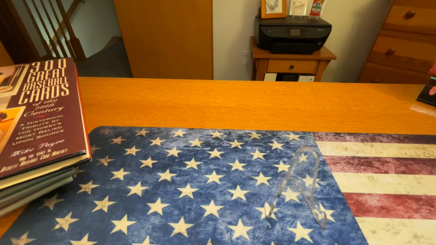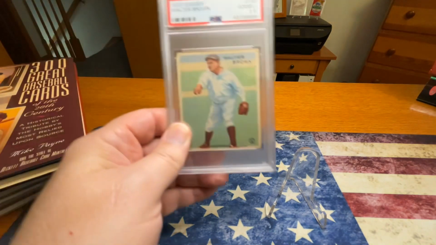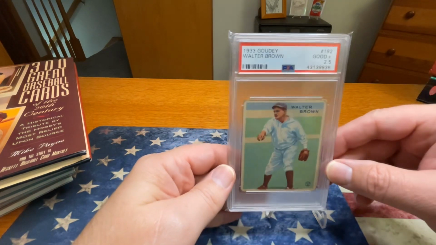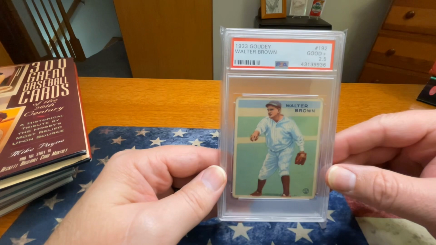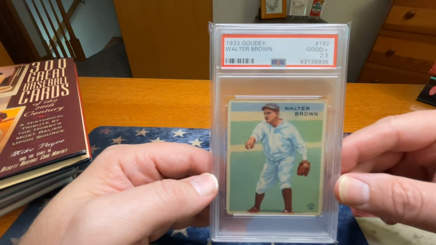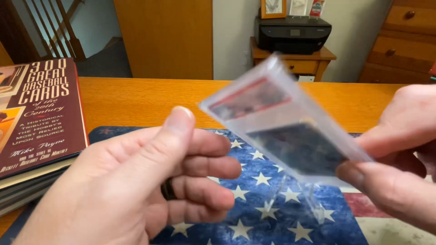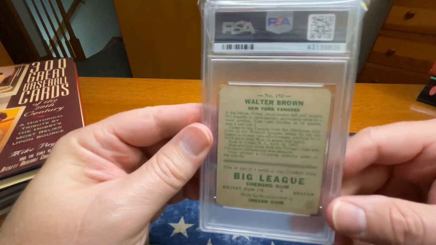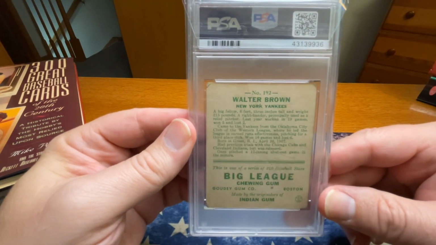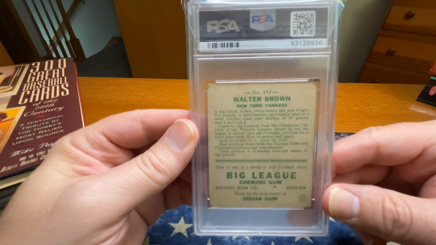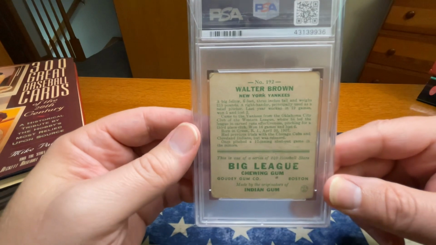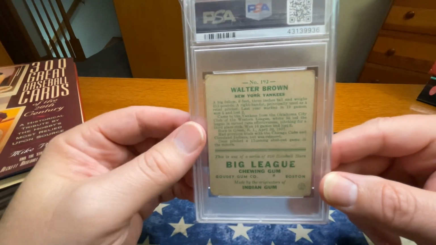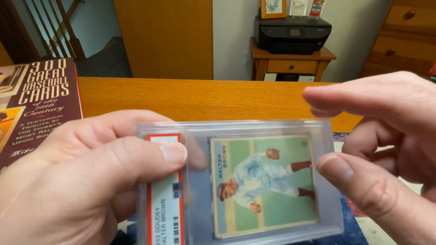So as we get started here, we're going to focus first on Walter Jumbo Brown. He is a two-time World Series champion for the Yankees in '32 and '36. Here is his '33 Goudey card. There's nothing really special about this card except that I picked it up several years ago just as a Yankee contributor. Just wanted a card out of the Goudey set.